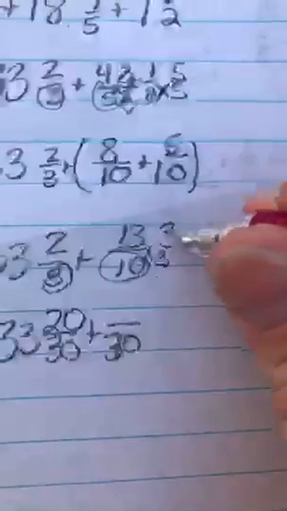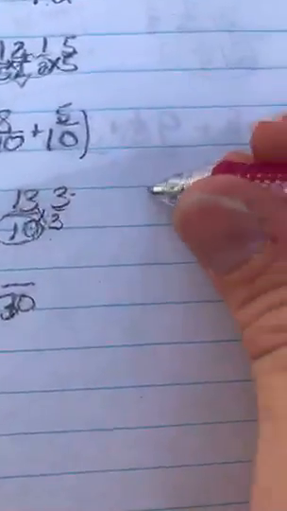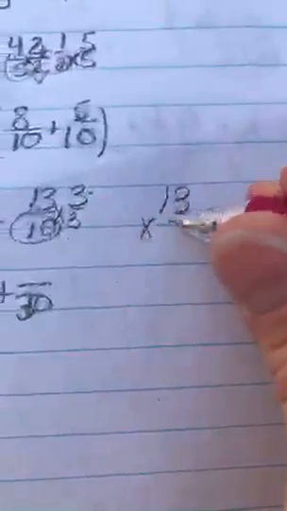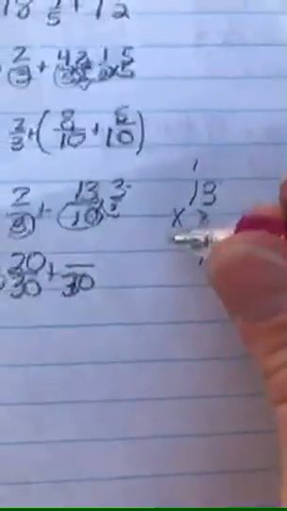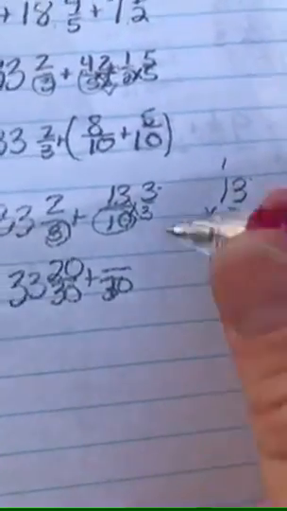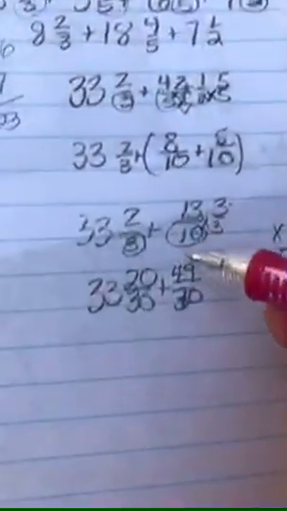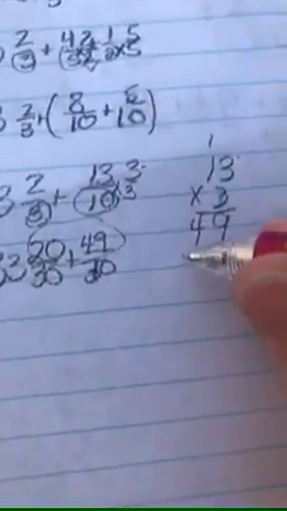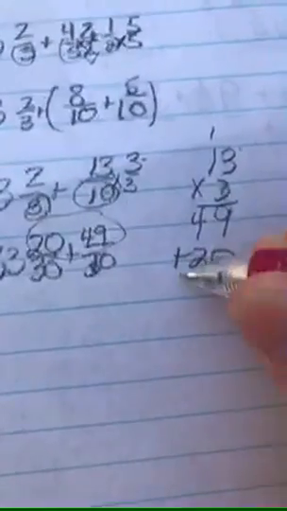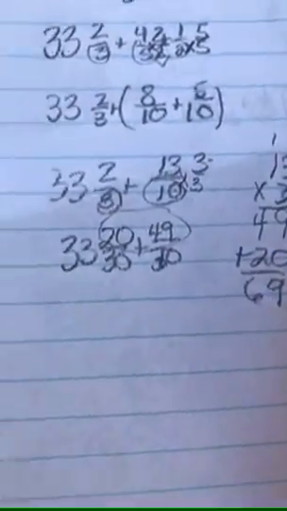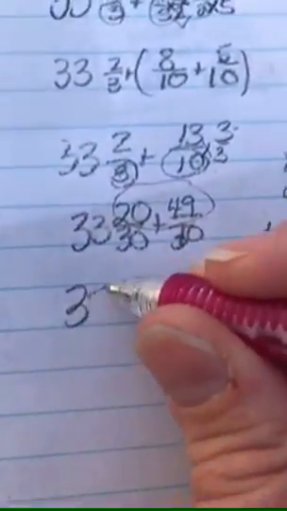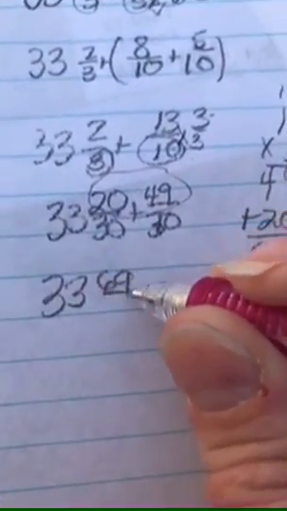Now this one's a little trickier because this is a larger number, so I'm just going to go over here. 13 times 3. 3 times 3 is 9. Regroup the 1. 3 times 1 plus 1 is 4. So now I have that common denominator. Now I can join together these numbers, 20 and 49. So I'm just going to continue here and add that 20. I get 69. So 33 whole plus 69 over 30.